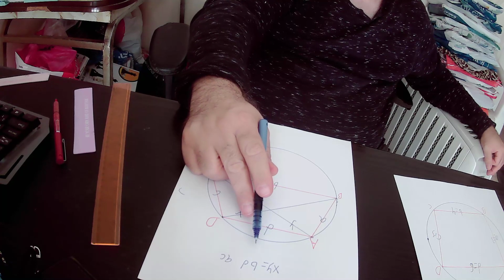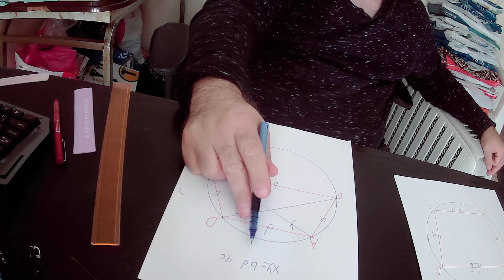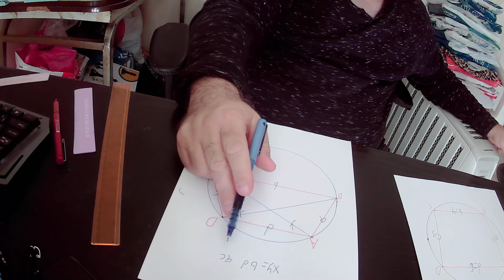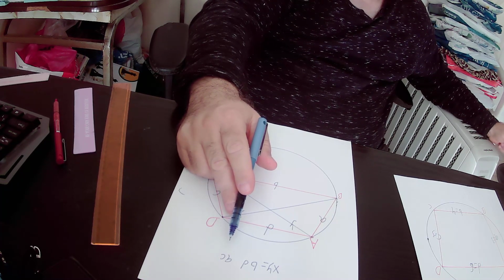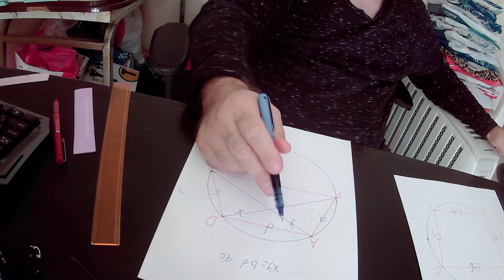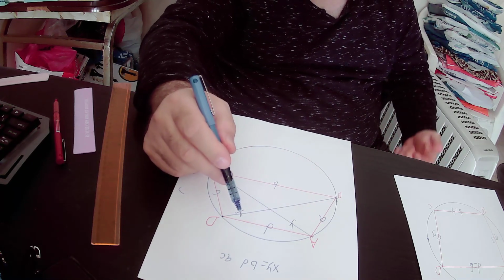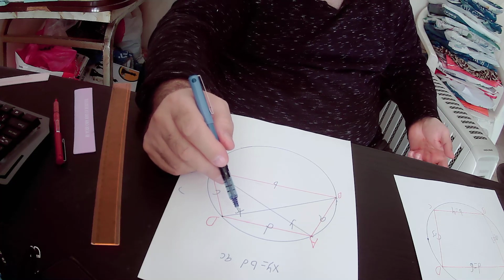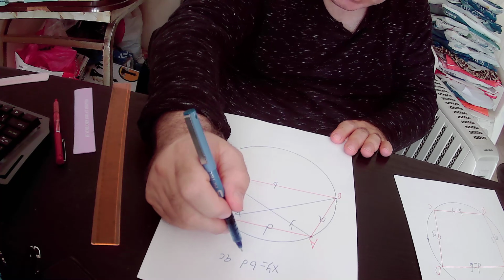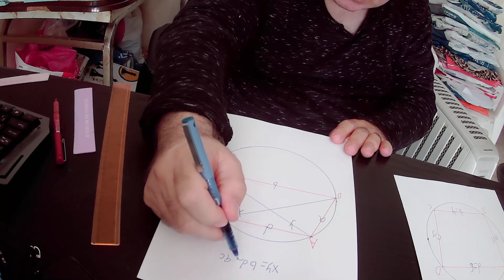This is the first product of its opposite sides, and this is the second product of its opposite sides. And the sum of the products of its opposite sides is actually BD plus AC.